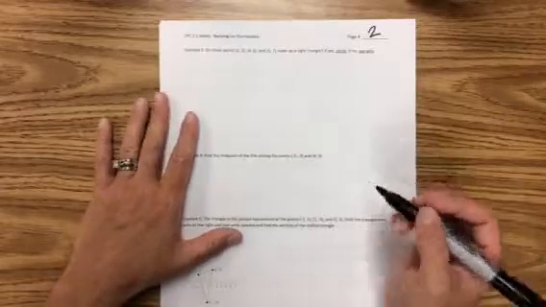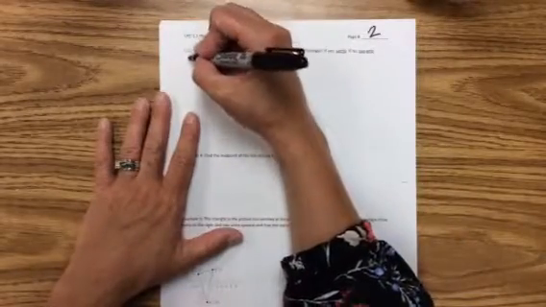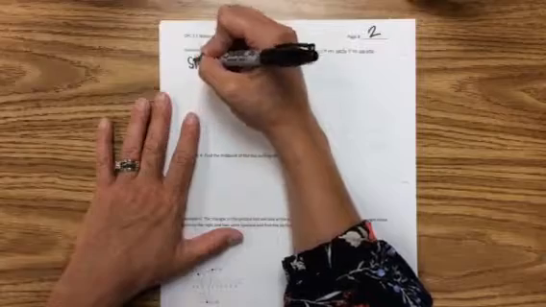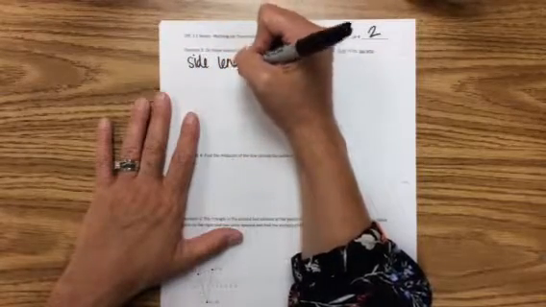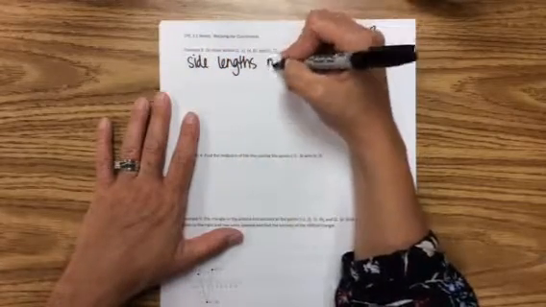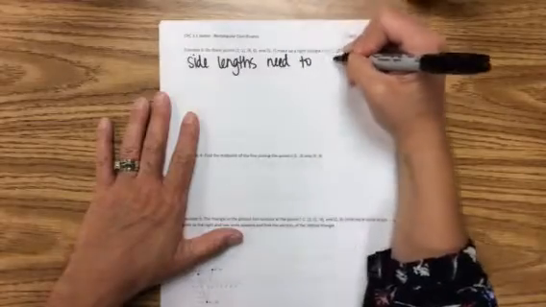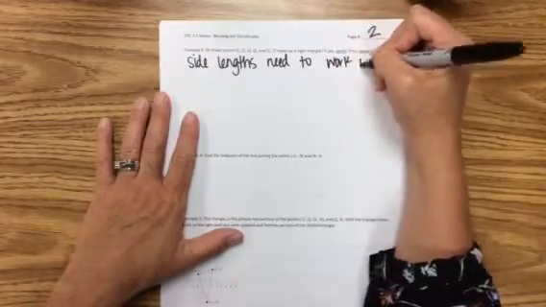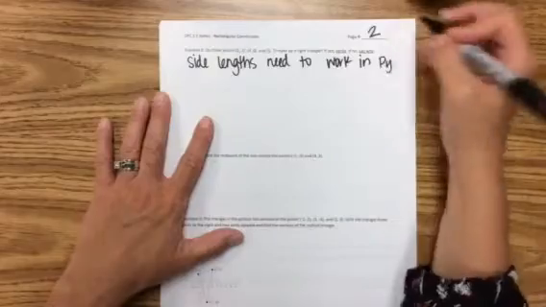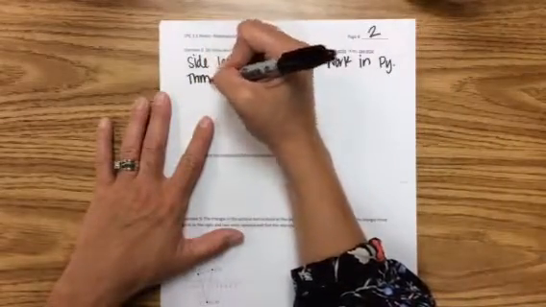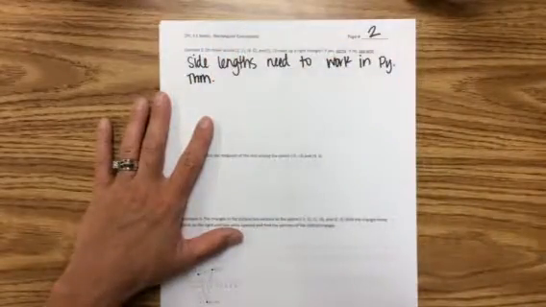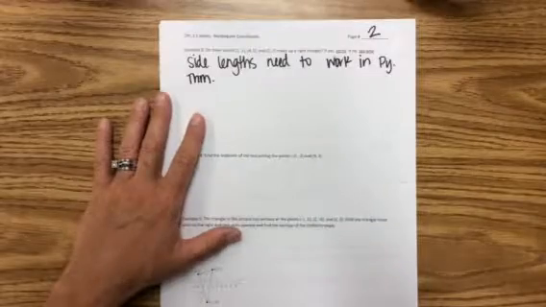So I'll just write a little bit of that down. Side lengths need to work in the Pythagorean theorem. So what I'm going to do is get the side lengths.